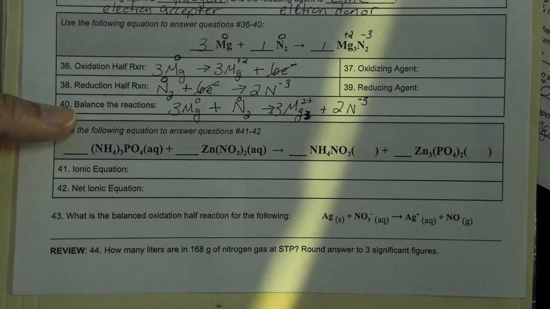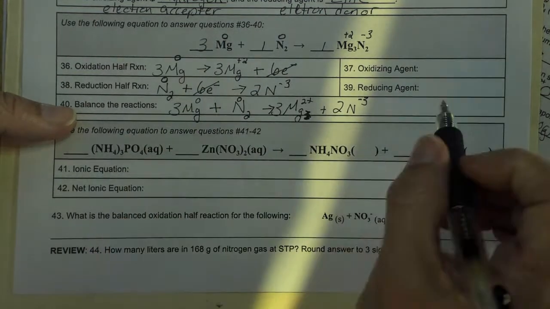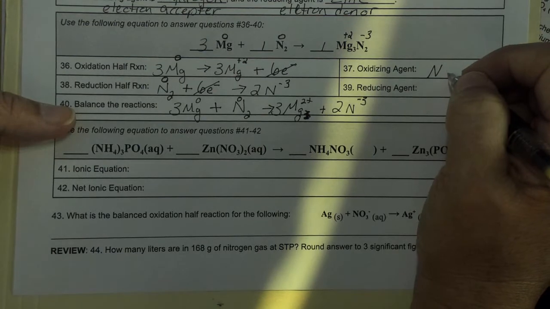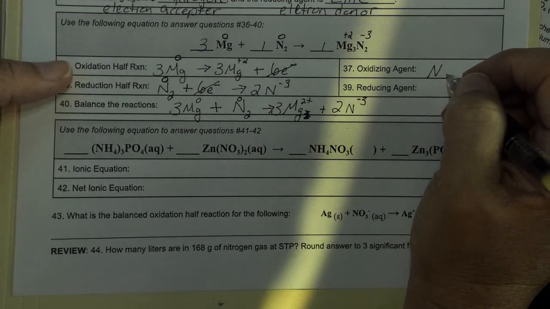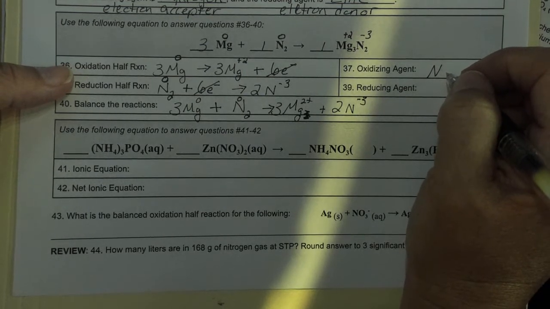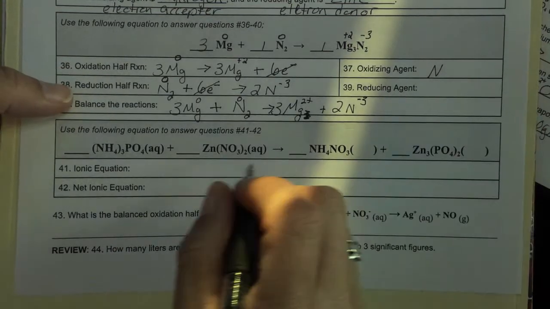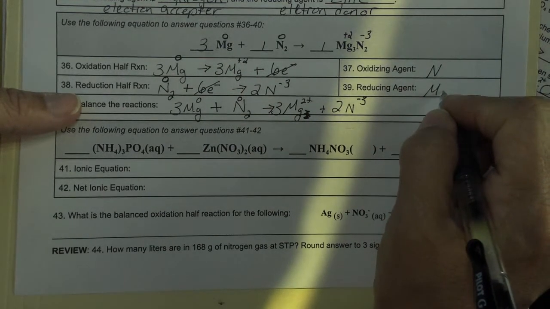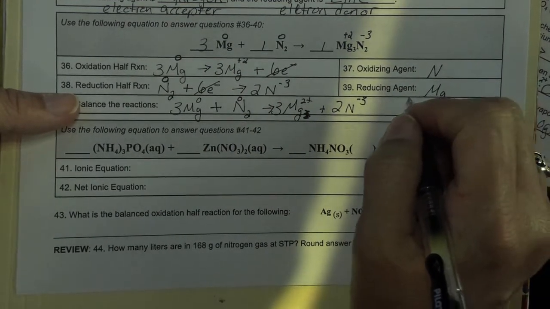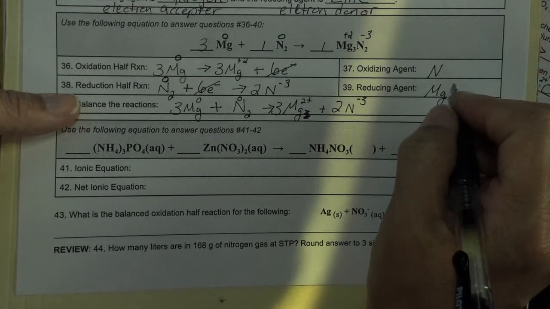And so now we've just got to identify our oxidizing and reducing agents. If magnesium was oxidized, then that means nitrogen is my oxidizing agent because nitrogen was my electron acceptor. And if nitrogen was reduced, then magnesium is my reducing agent because it was the electron donor.